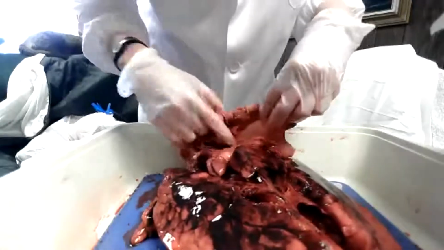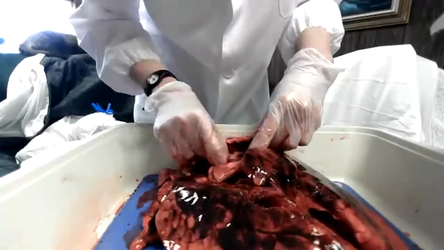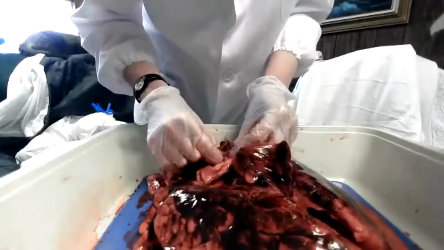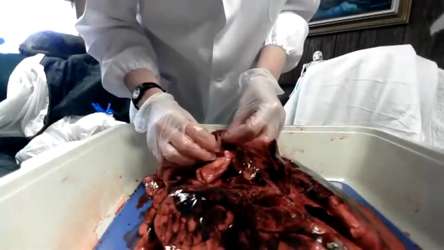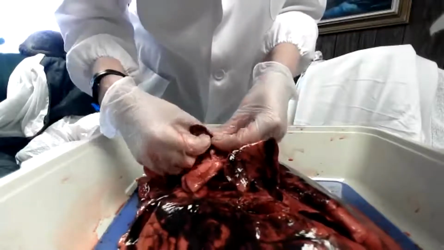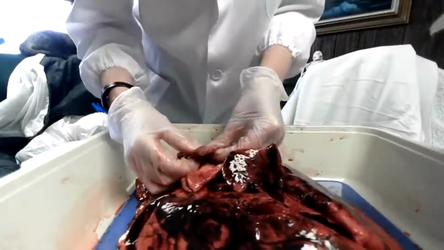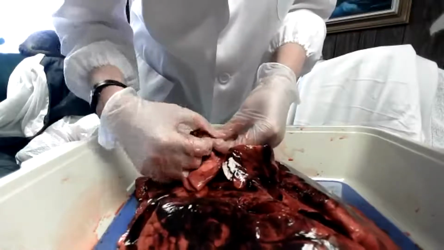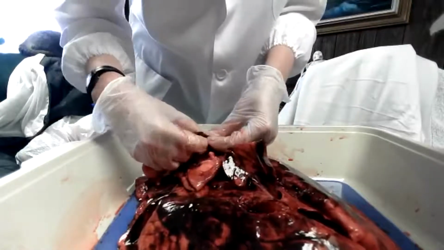My mom has gone to get me another, what is that? Oh, that's part of the heart. That's the atria right there. I almost wish I could refreeze these.